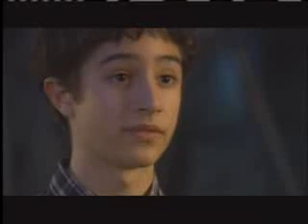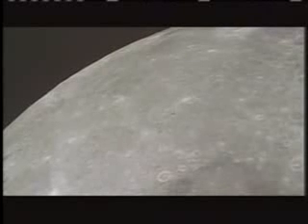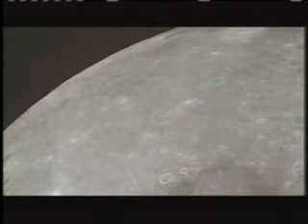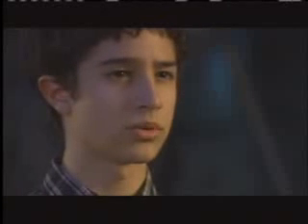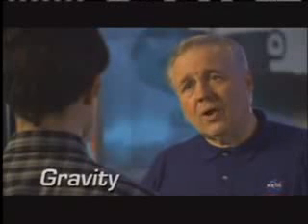How old is the moon? The moon is a lot older than you and me. It's about 4.5 billion years. It's roughly the age of the Earth. But that's where the similarities end. What do you mean? Well, there's no atmosphere on the moon, and the gravity's much less.